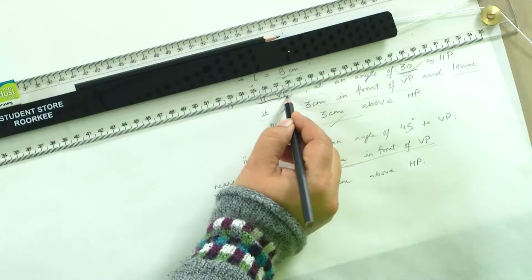So, these are the two cases which we will get if the lines are inclined to one of the planes and parallel to the other plane. The only change in this could be where the line is in a plane. So, for example, in the first case, suppose the line was not just parallel to VP, but it was in the VP.